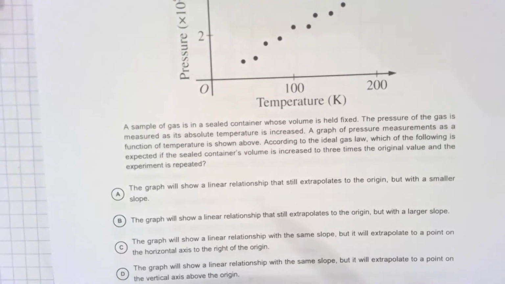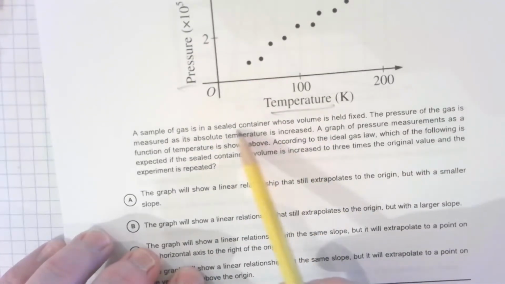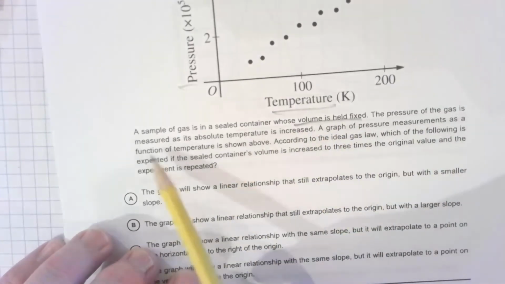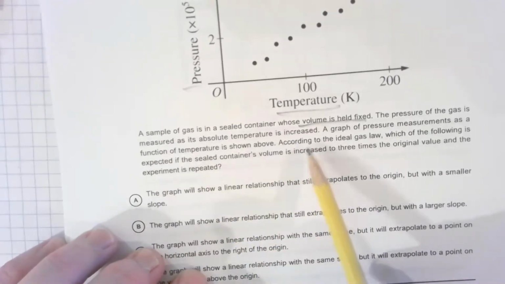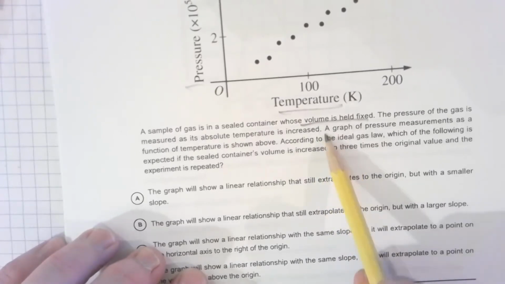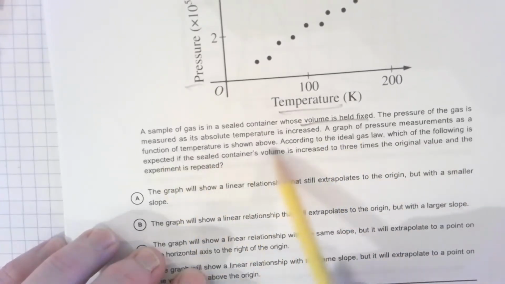A sample of gas in a sealed container, with temperature and pressure measured, whose volume is held fixed. The pressure of the gas is measured as its absolute temperature is increased. Well, that must mean heating it, because the volume's fixed. A graph of the pressure measurements as a function of temperature is shown above.